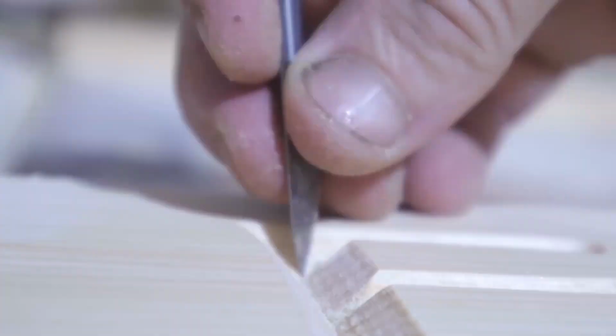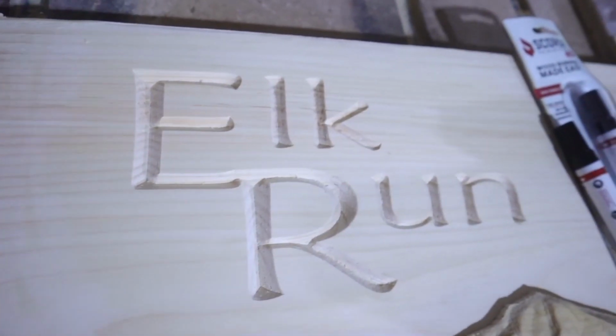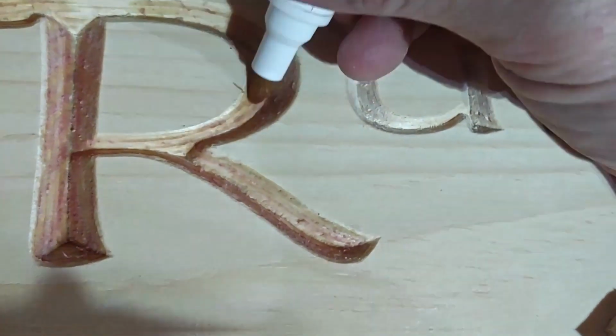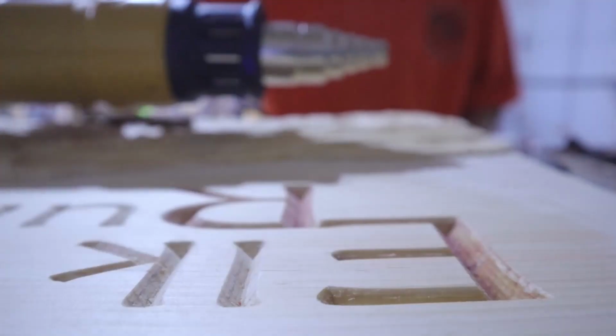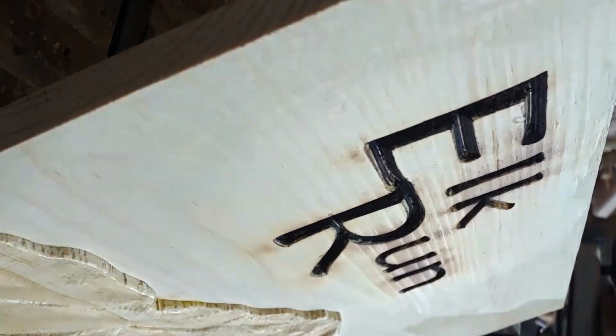Picking up the X-Acto knife again, I'll clean up the shavings on the inside of this V-bit profile. I had seen some makers in the community use this scorch marker and wanted to give it a whirl. So I applied it to the text and loved it. This was the reason why I applied poly around the text, to prevent burn bleed out or leaching during the burning process. I'll also sand away this overburn.